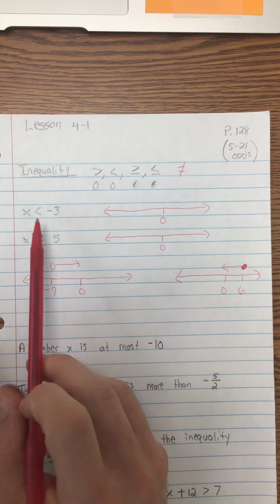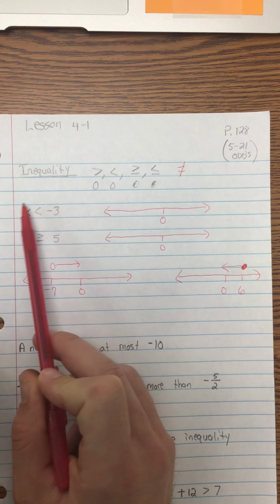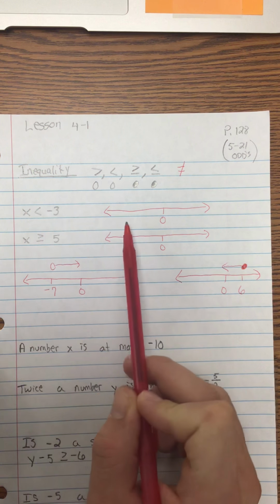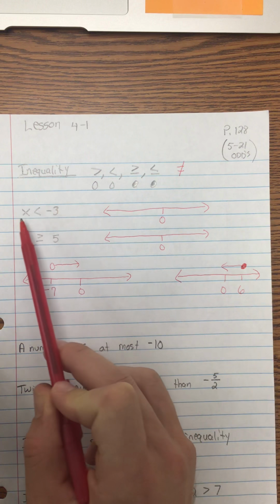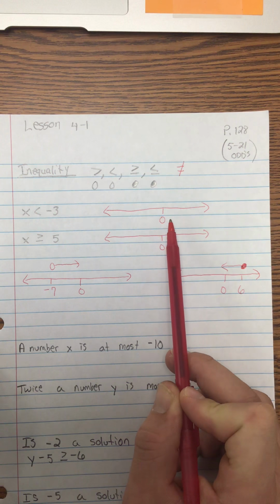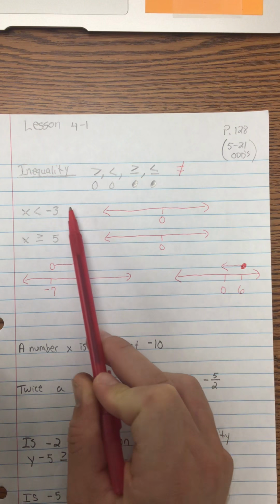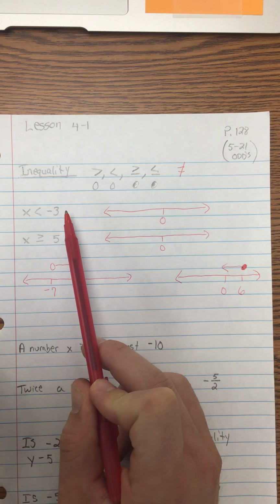All right, so my first example, the directions would be to graph this inequality on a number line. So I already drew my number line. I have 0 in the middle. The only thing I really want you to do is you're always going to need to draw your number line with a 0 in the middle. And then when you graph the inequality, you're going to just write the integer or any number they give you on the number line.